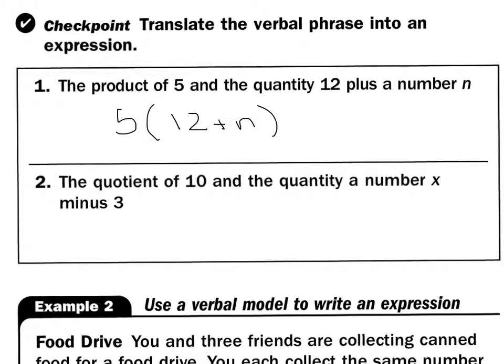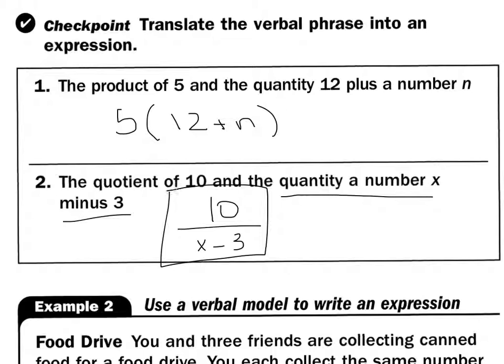Number 2, we don't have an example in example 1 quite like this one, but it's the quotient of 10 and the quantity a number x minus 3. The quotient of 10 means I'm going to do 10 divided by something. Well, I'm dividing it by the quantity of x minus 3, which is going to be simply on the bottom of this division bar, x minus 3. So this whole thing is our answer.